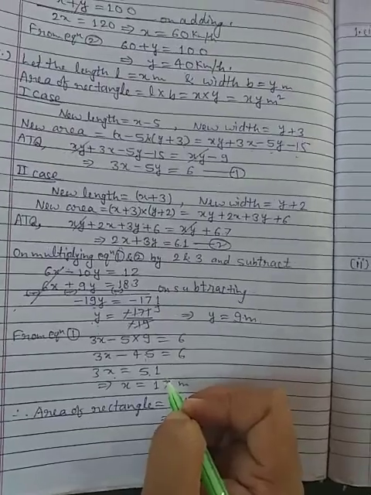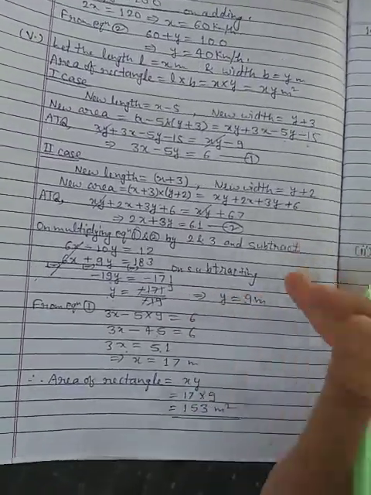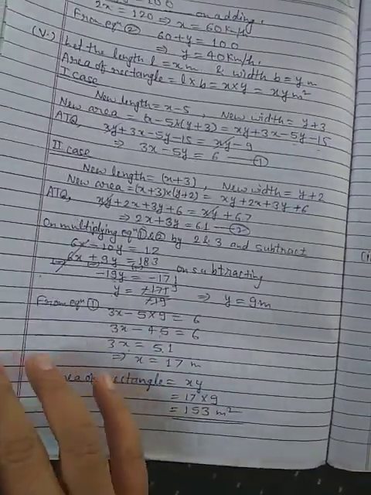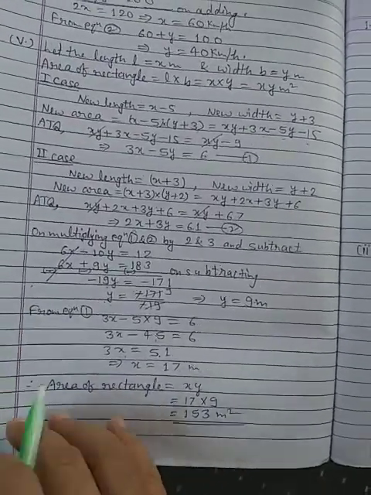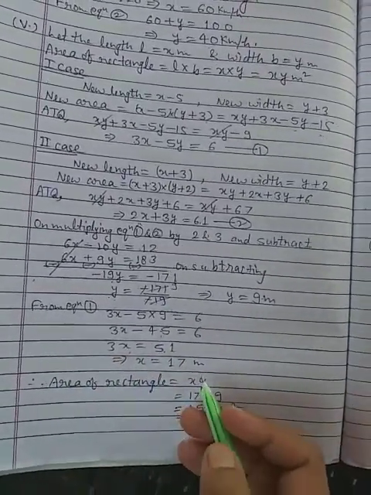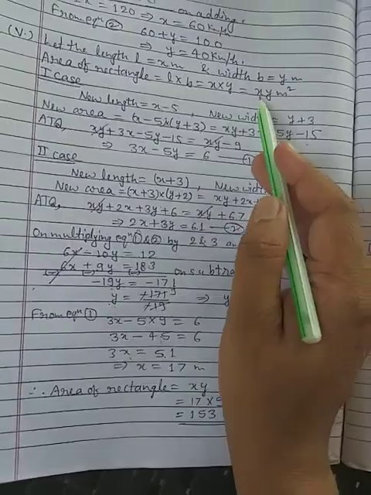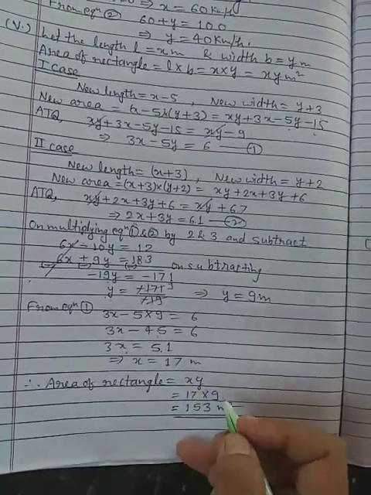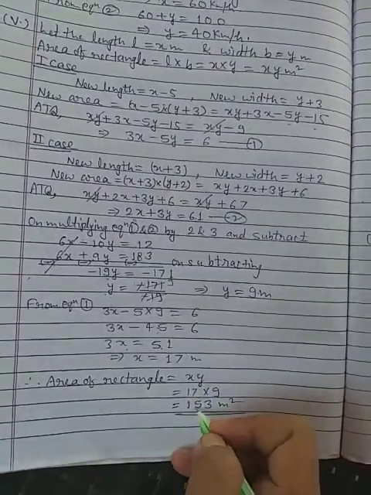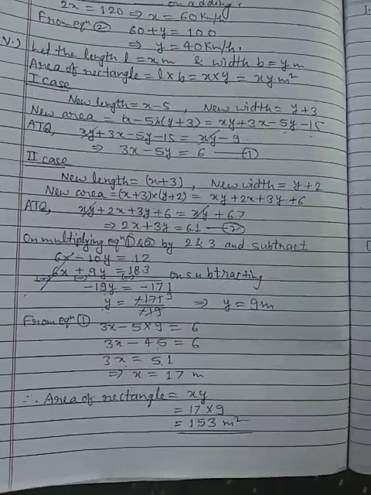Here we only have to find the dimensions. But if the question asks to find the area of the rectangle, we have also found it. So area of rectangle equals L into B, which is here xy. So put the value, x is 17 into 9. 17 9 is 153 meter square. This exercise is completed.